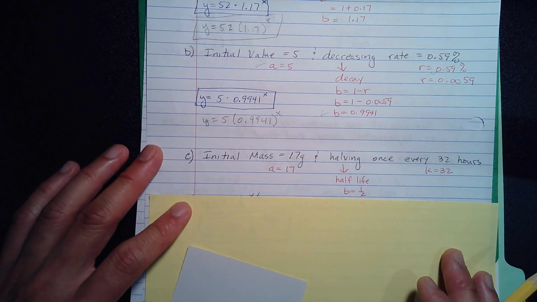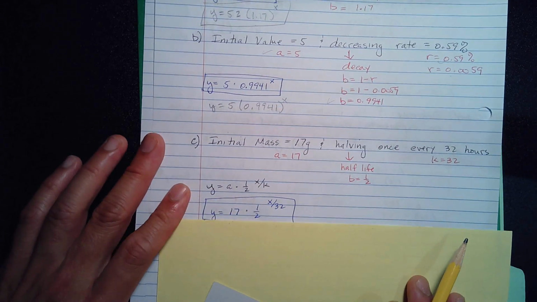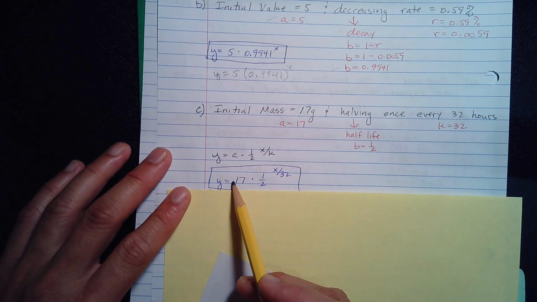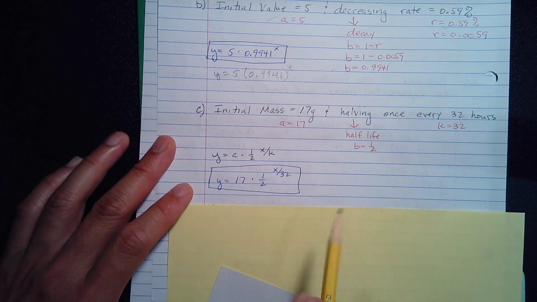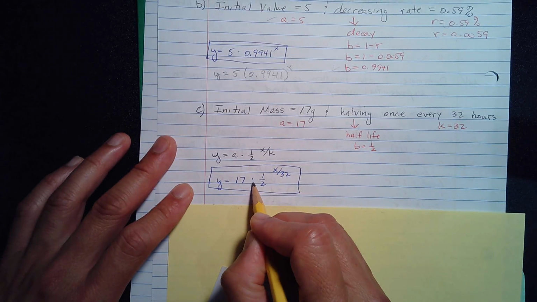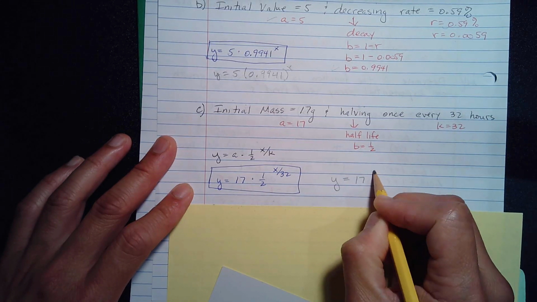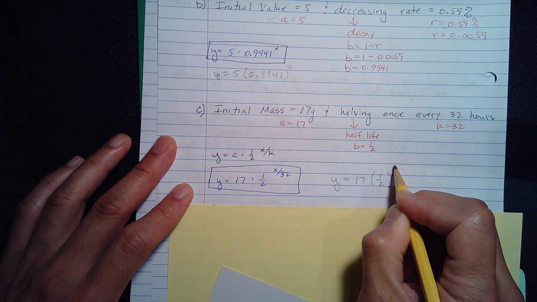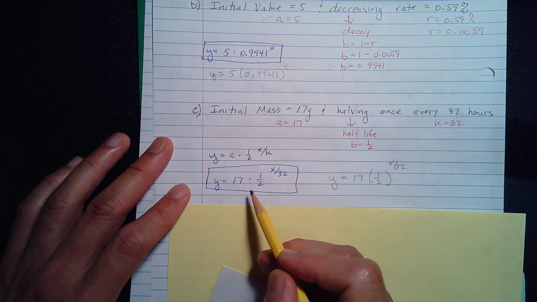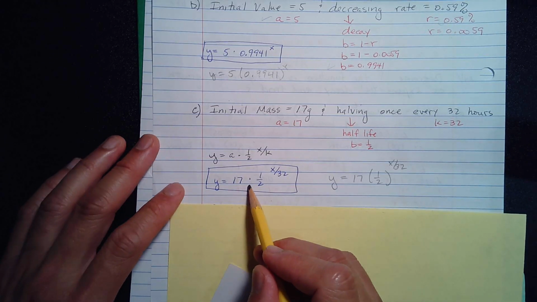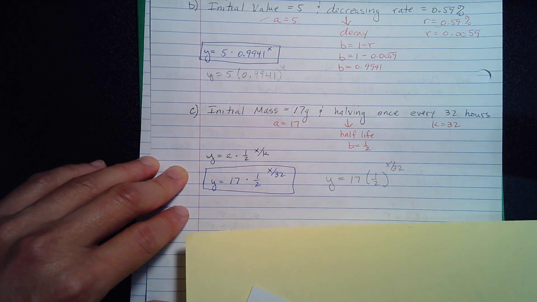We discussed that earlier, and now we just substitute all these parts into our formula. So y equals 17 times 1/2 to the x over 32. And again, so we don't get mixed up with this multiplication symbol, I recommend to write it like this, so we don't mistake it for a decimal.